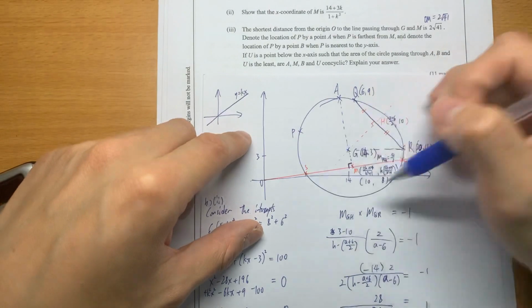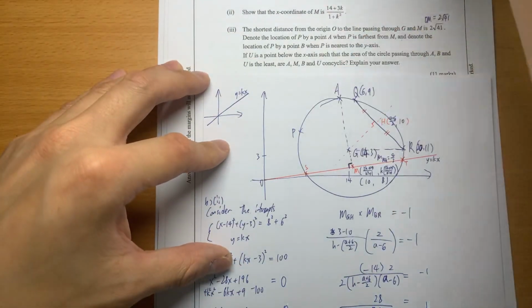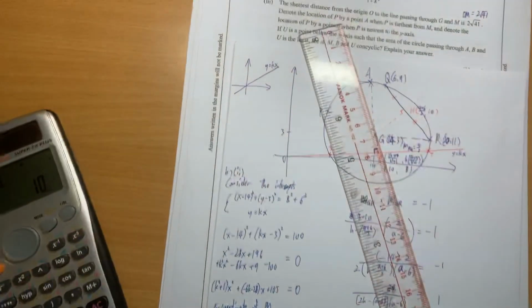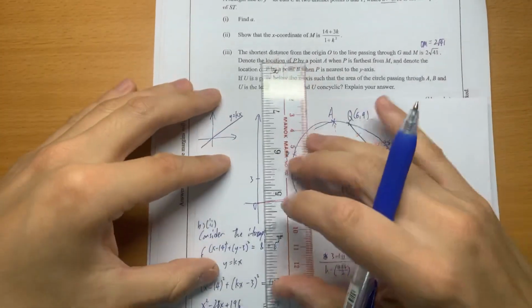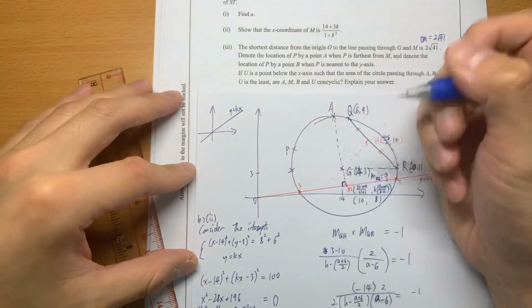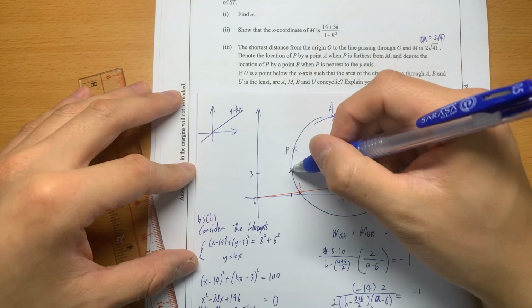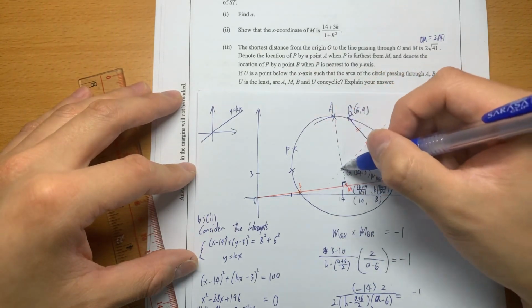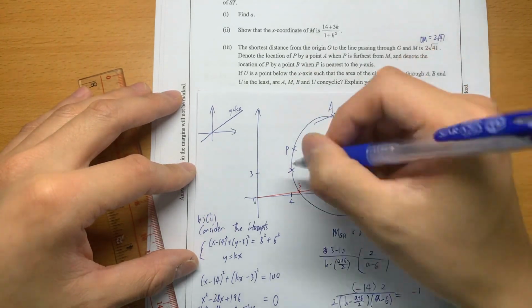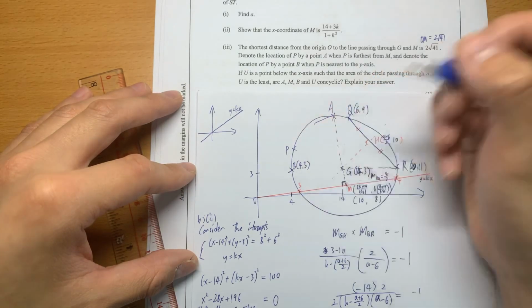That's why the circle should be like this. And then the nearest point, you can directly find out: 14 go back 10, since the radius is 10. So this is 4. You can find out B directly, which is (4, 3).